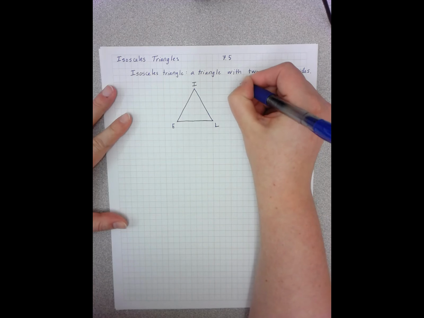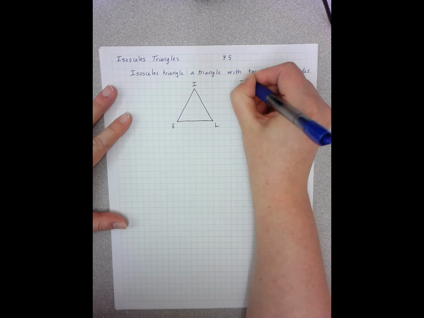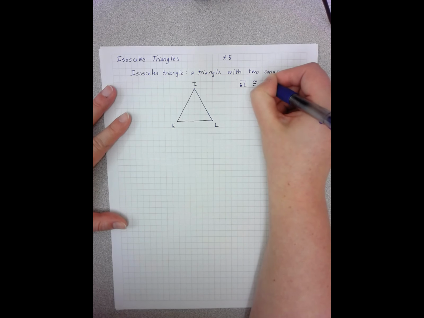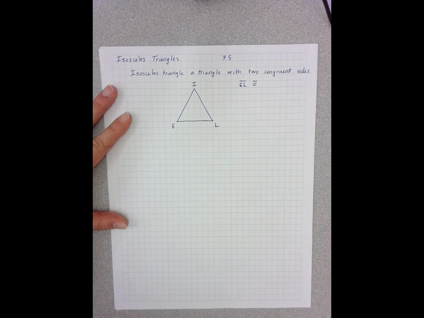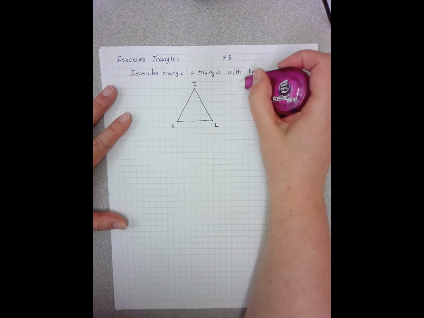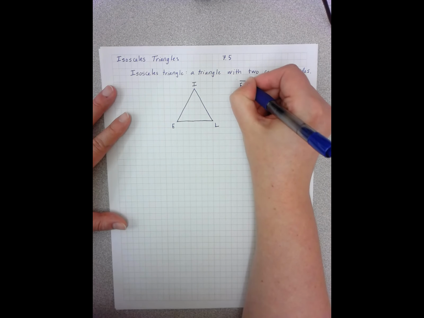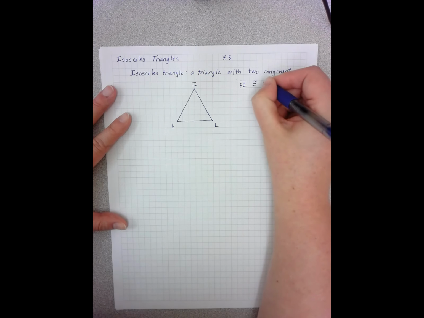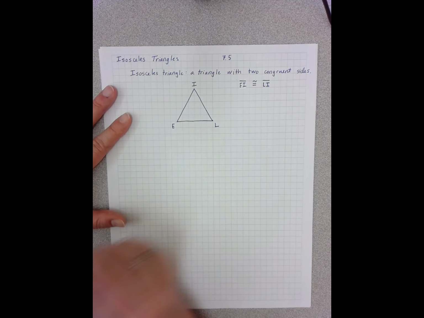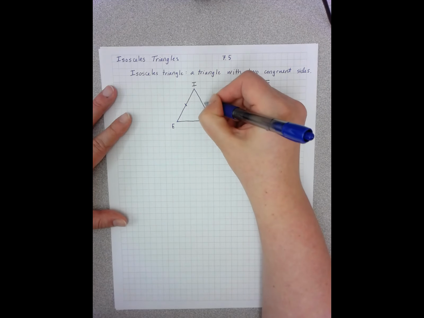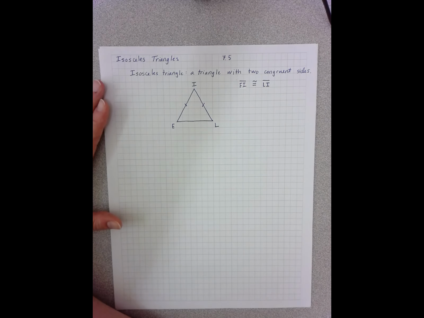So we could say that EL is congruent, EI is congruent to LI. We could also have been told that same fact by having those lovely tick marks.